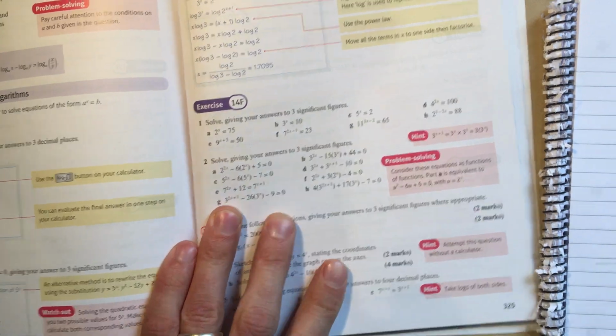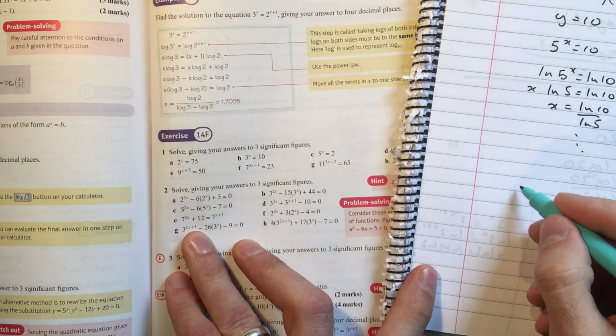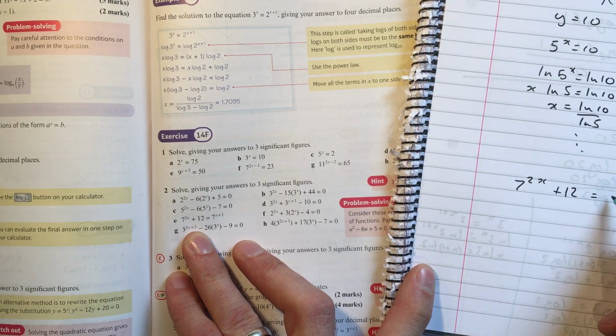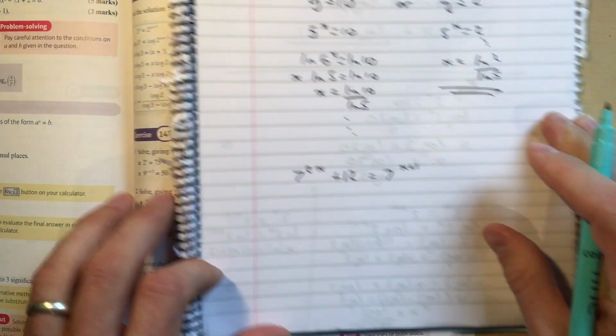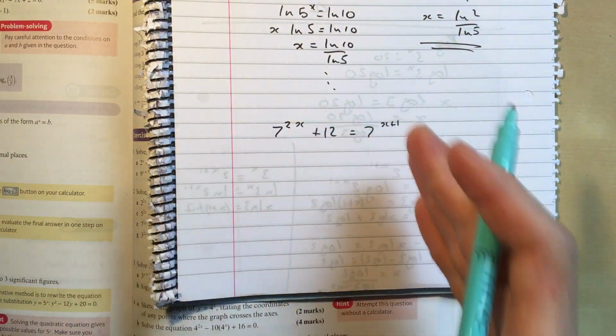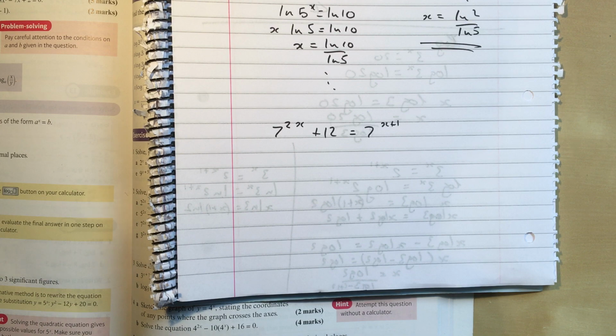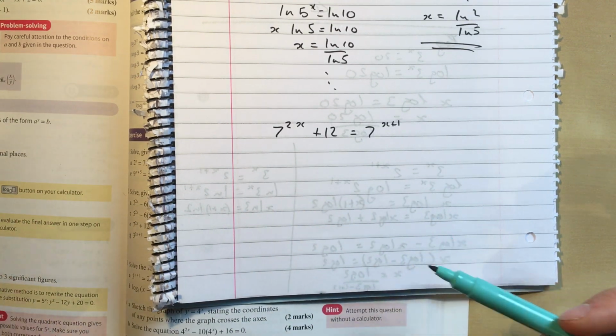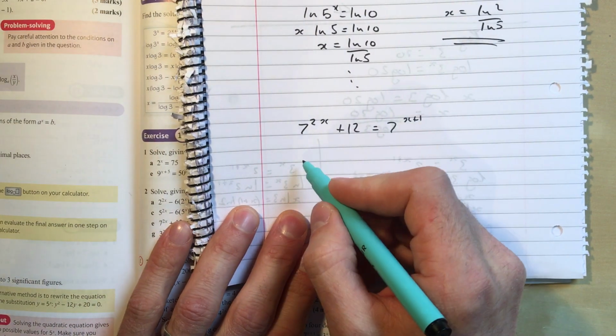So I'll just quickly do 2e. If they're being horrible, it'll look like this: 7 to the power of 2x plus 12 equals 7 to the power of x plus 1. So if you see that on an exam, you're going to look at it and it doesn't look like a quadratic. It's not everything over one side equals 0. It's not 3 terms equal to 0. It looks very like, we should solve this with logs. But the only way we can solve it with logs is through this same method.